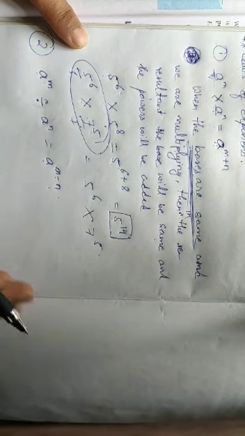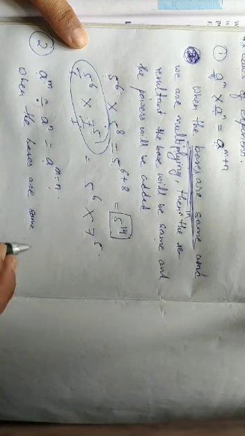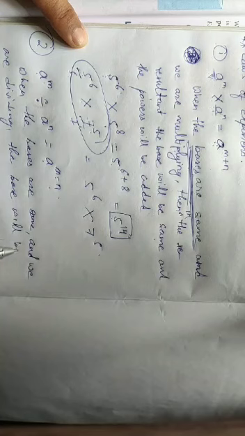So from here what you can see is, when the bases are the same and we are dividing, then in the resultant the base will be the same but the powers will be subtracted. Okay, so till here I hope you have understood.